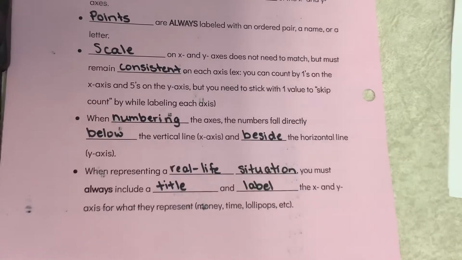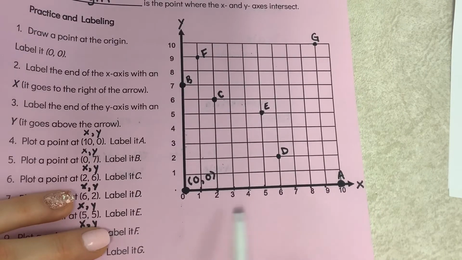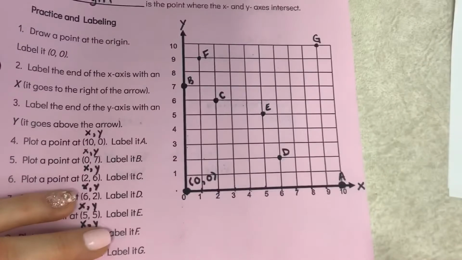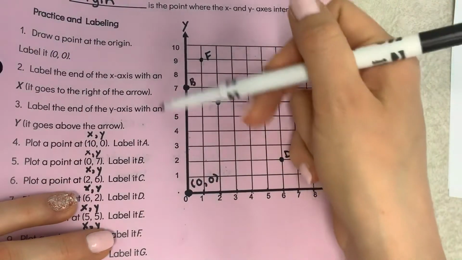So if I'm talking about earning money while mowing lawns, maybe the number of lawns would be down here, and I would put in number of lawns. Here would be money, right? And then I could come up with a creative title for it. There would be a title, a label here on the side, and a label here.